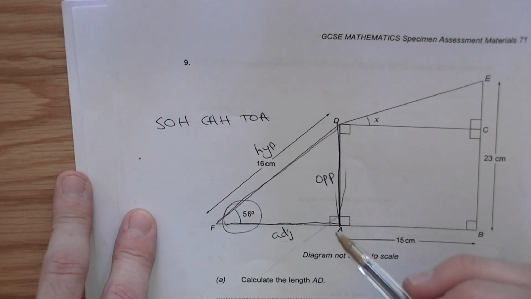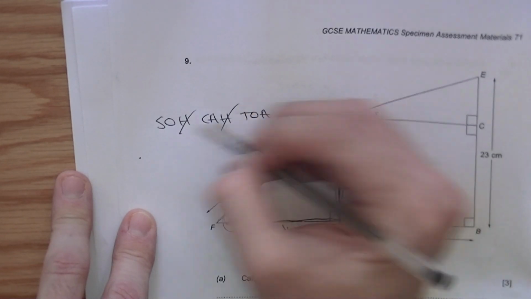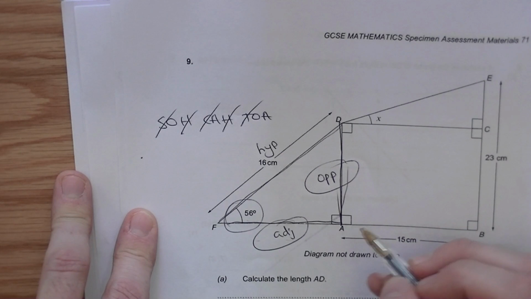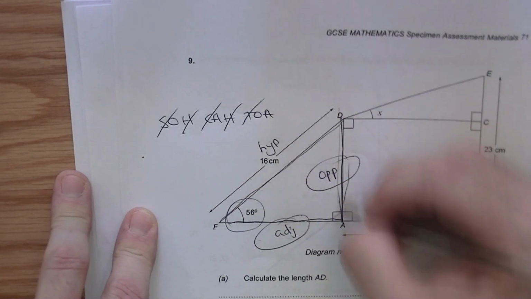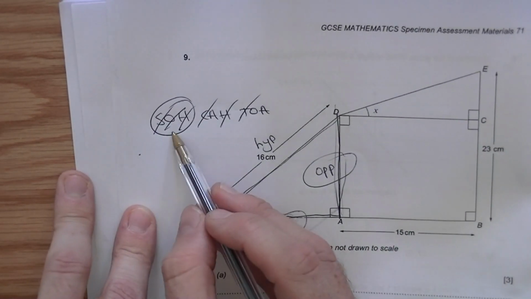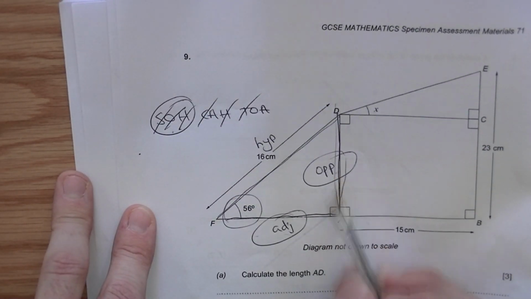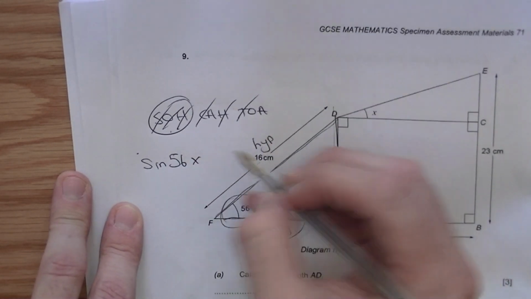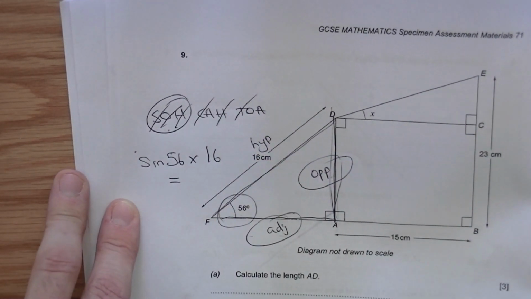Here, what do I know? I know the hypotenuse. I know the angle is 56. I've got 2 things left. Which one do I want to know? Well, it's AD I want to know, so I want the opposite, so let's get rid of that. So I'm using SOH, and the opposite is equal to sine 56 times the hypotenuse 16. Put it in your calculator.